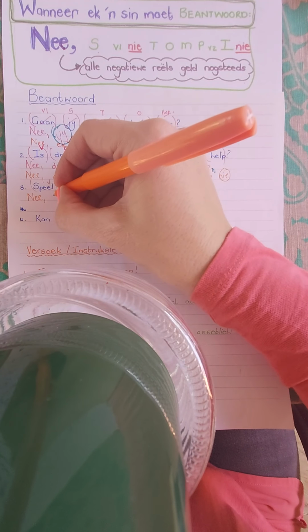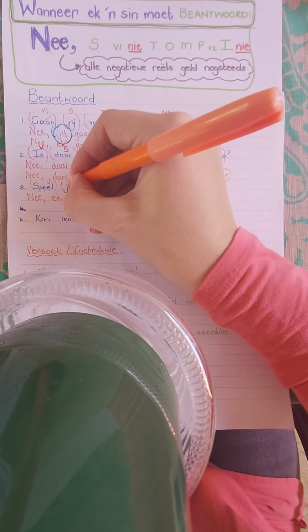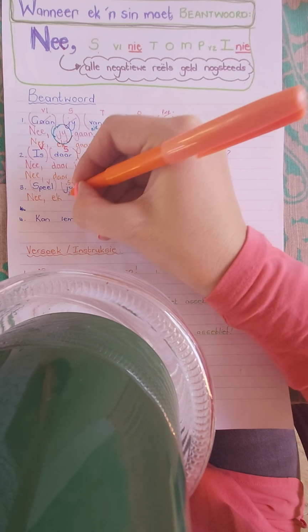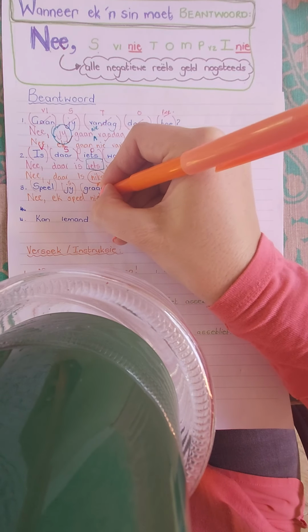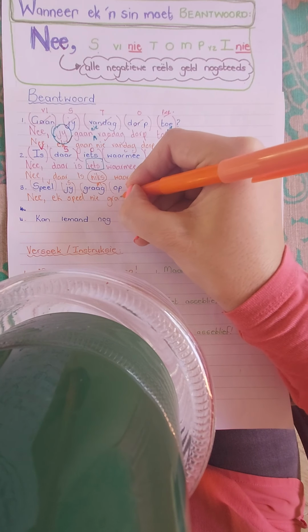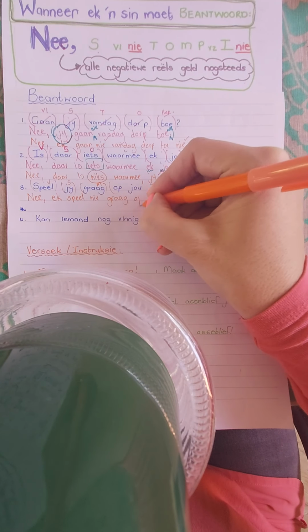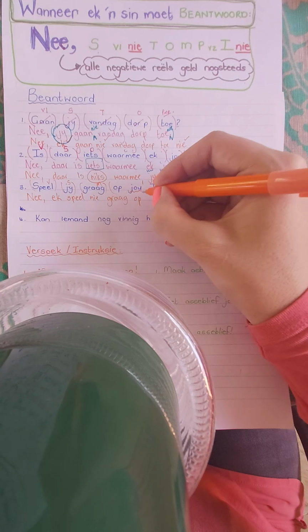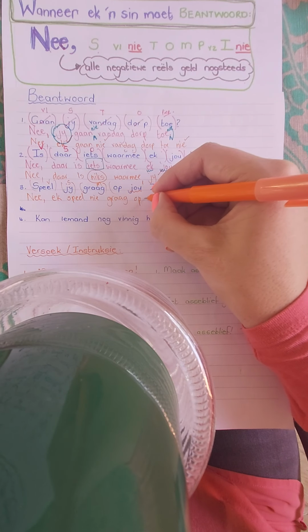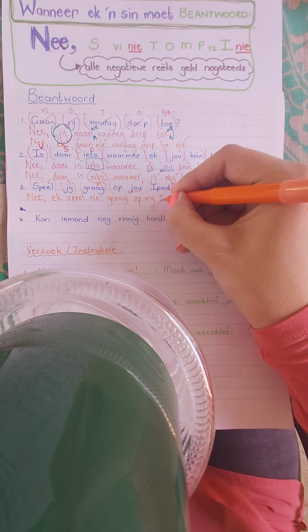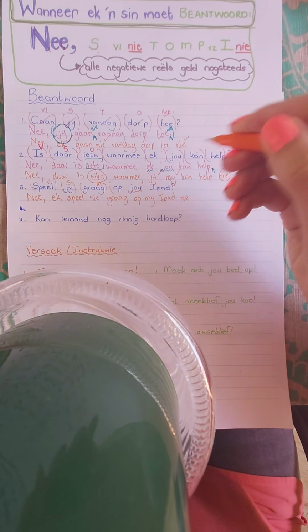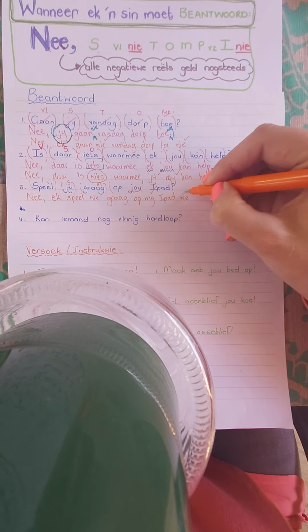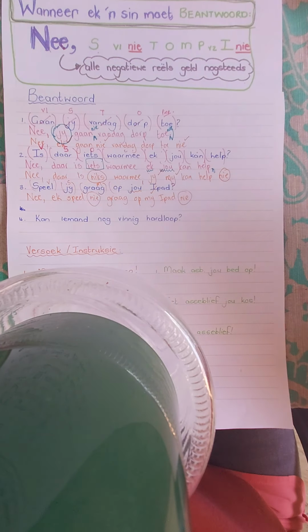So, nee, then my subject, ek. Obviously, jy changes to ek. Ek speel nie graag op my iPad en dan nie. Object, pronoun changes. So, I've changed my pronouns and I have 2 negatives in my sentence.